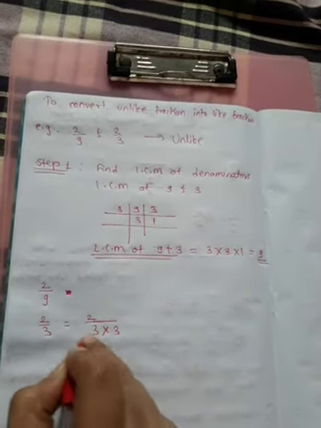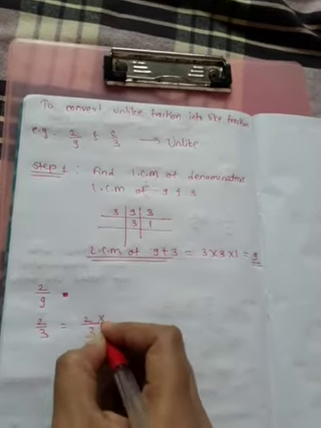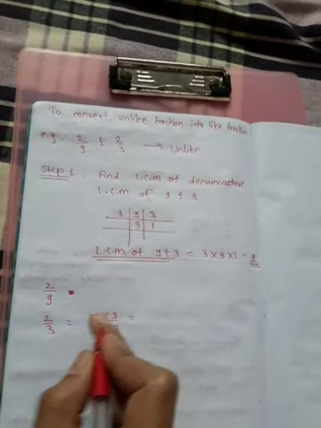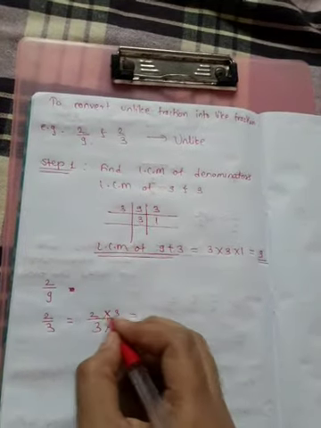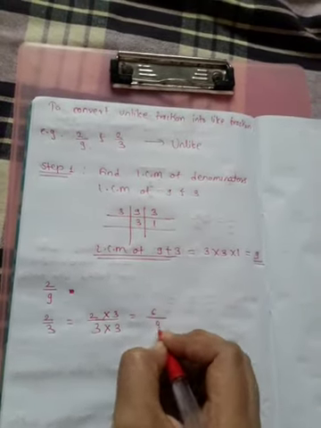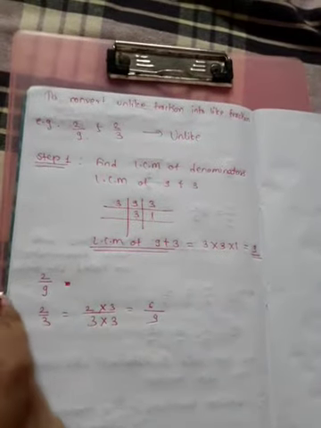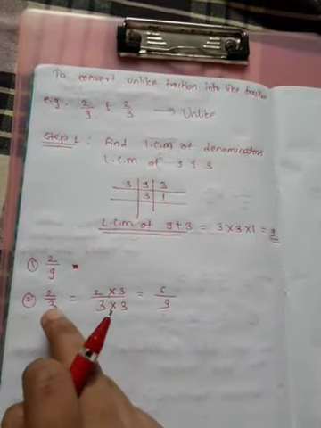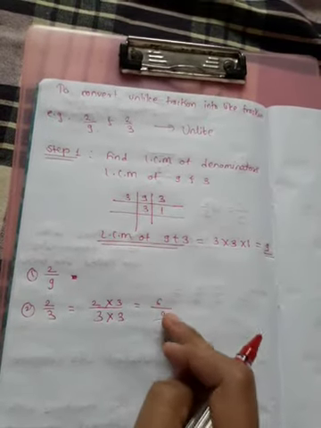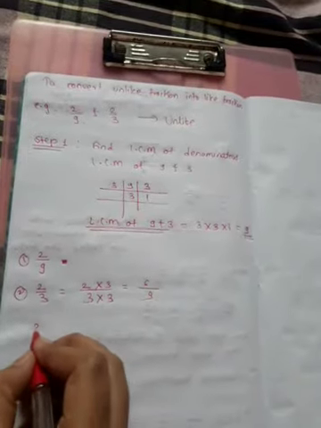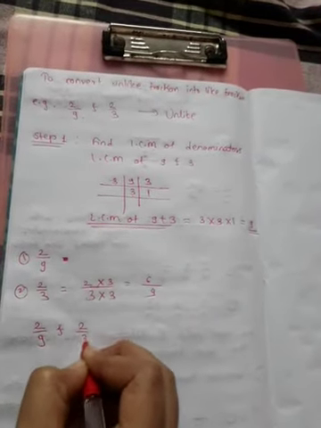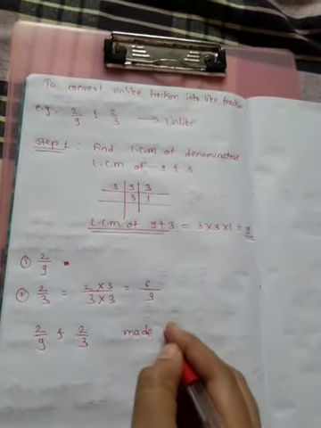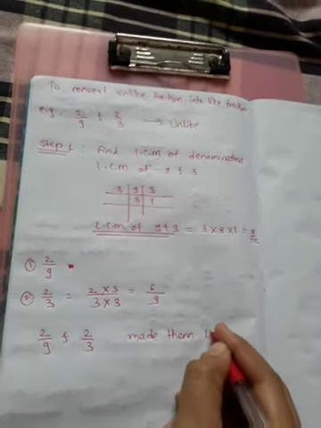As we multiply the denominator by 3, we must also multiply the numerator by 3, because when the 3s cancel, we again get 2 by 3. So 2 3s are 6 and 3 3s are 9. This is our first fraction and this is the second. So we write 2 by 3 as 6 by 9. So 2 by 9 and 2 by 3 were given as unlike fractions, and we have made them like fractions.